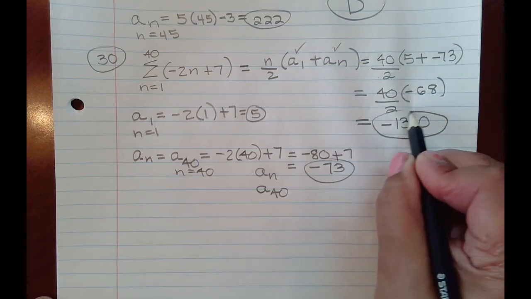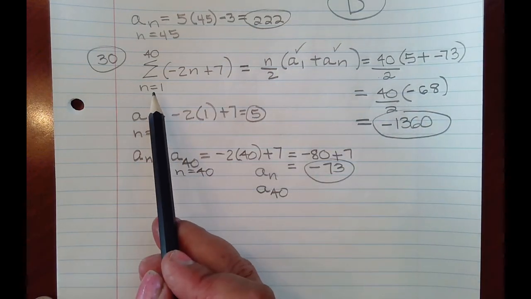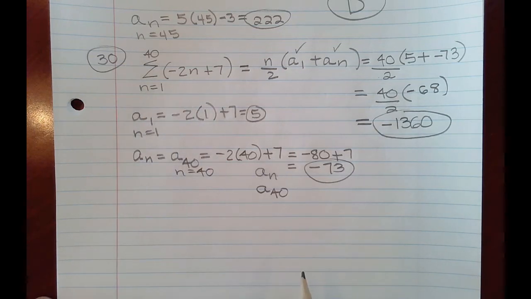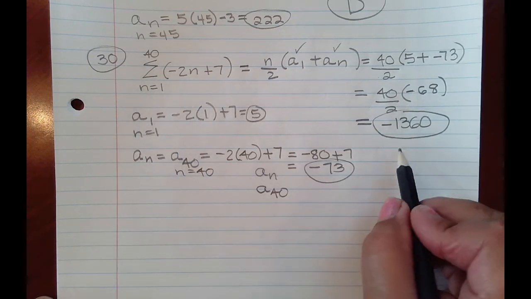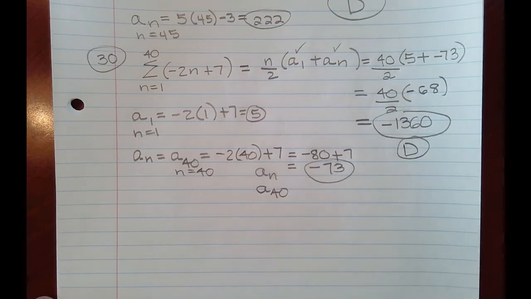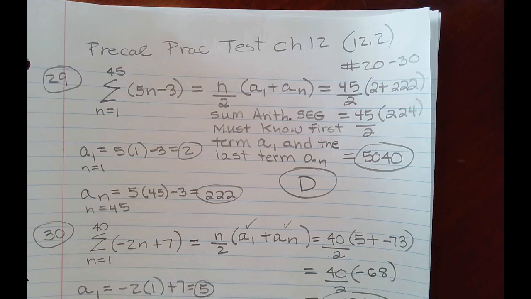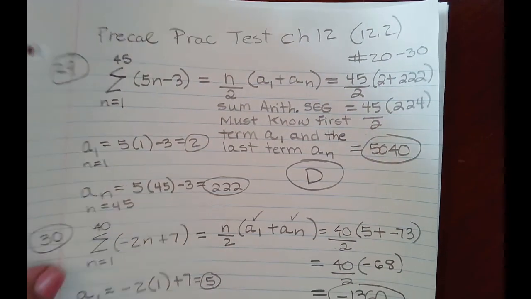And that is the sum of all the numbers after you let n be 1, then 2, then 3, all the way up to 40, and have summed them all together. And that was choice D for this particular problem. Okay, that concludes video number 2. We've concluded up through section 2 in the practice test for chapter 12. I'll pick up again in the next video with the problems from section 12.3.